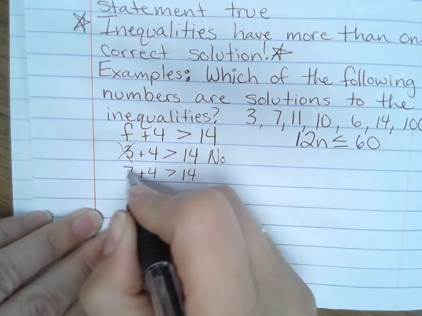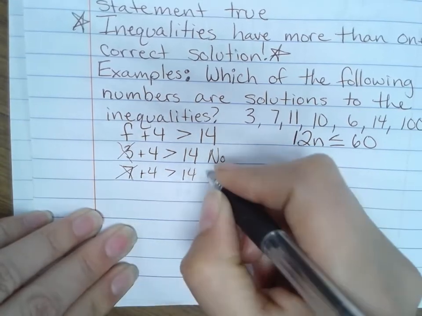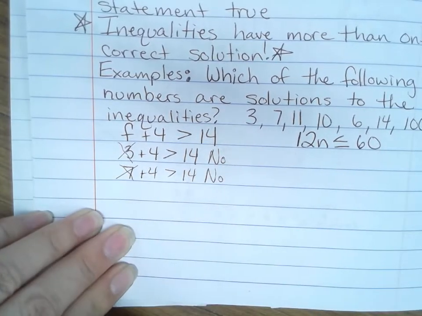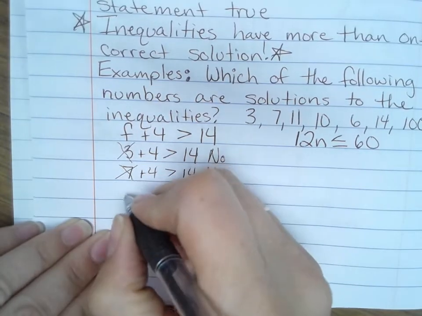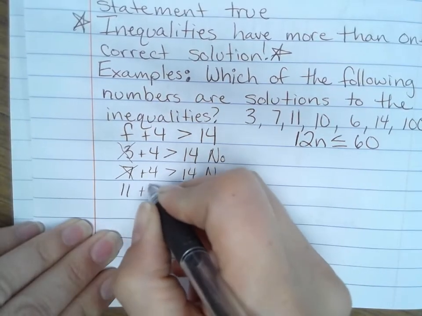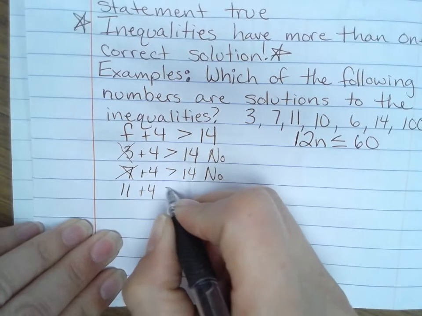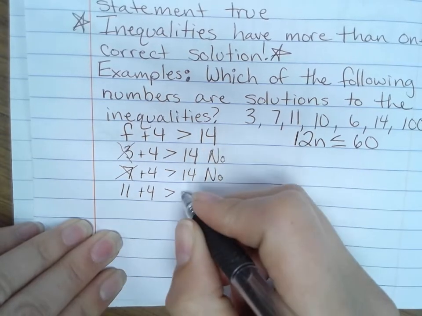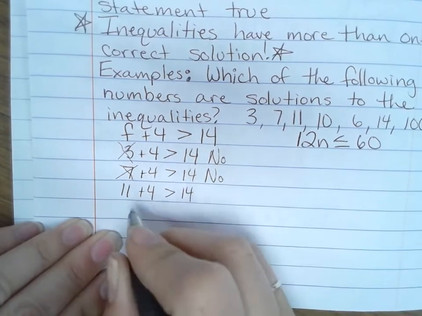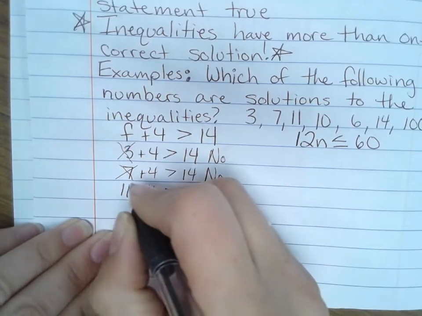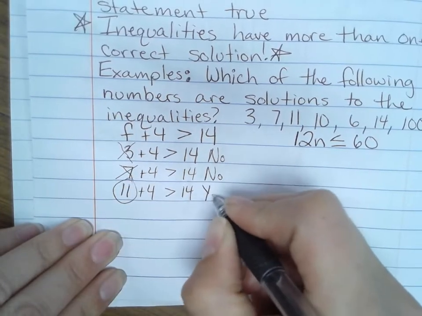So 7 is not a solution. If we plug in 11, 11 plus 4 bigger than 14? Yes, this is 15. So 11 does work. So yes, 11 is a solution.